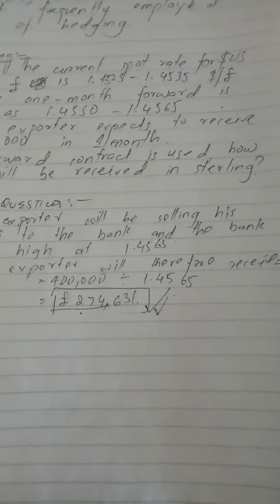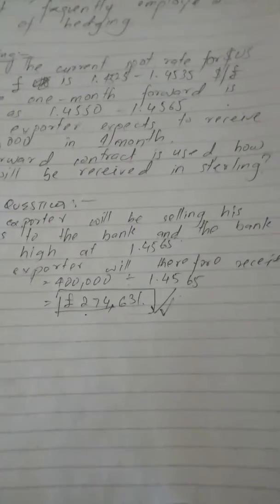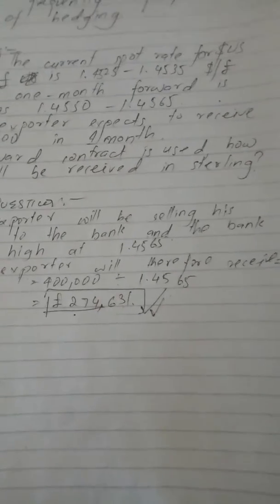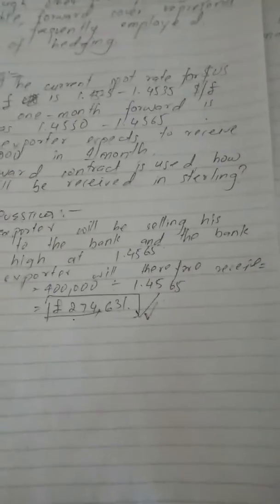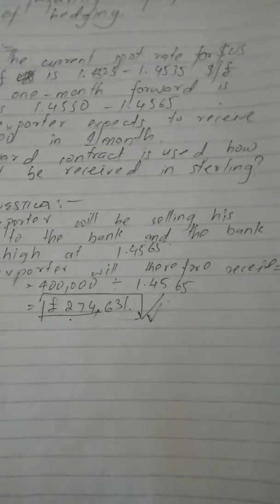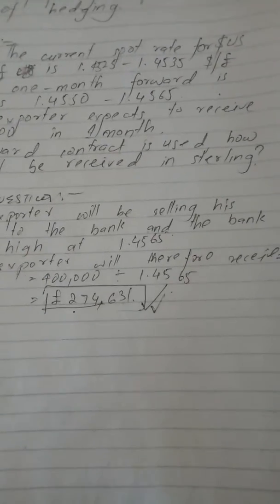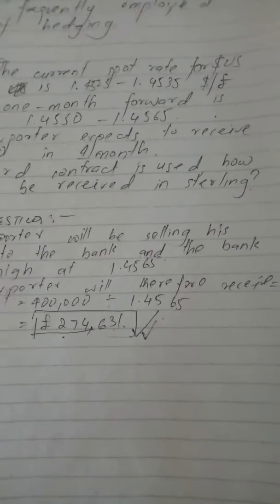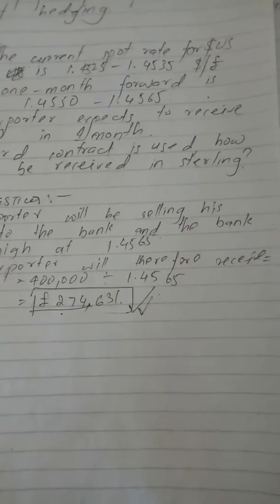The disadvantages of forward contracts: an option date forward contract can be used if uncertain. It is a contractual commitment that must be completed on the due date. There is no opportunity to benefit from favorable movements in exchange rates.